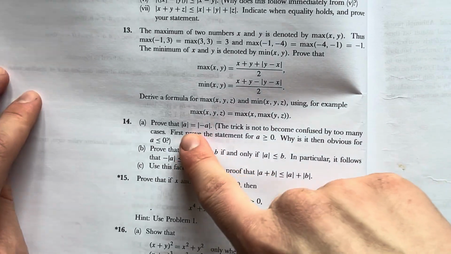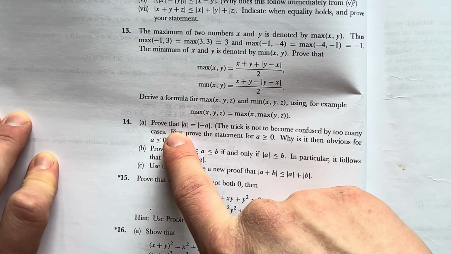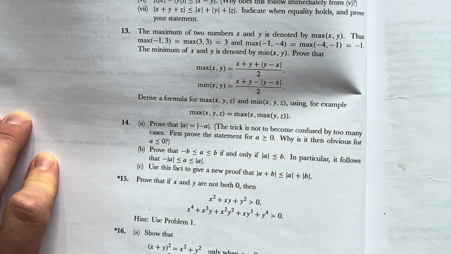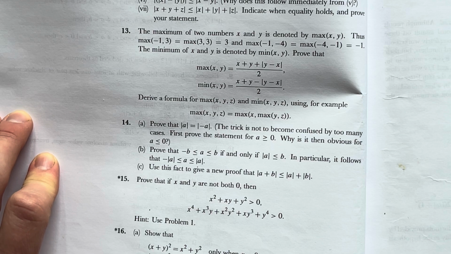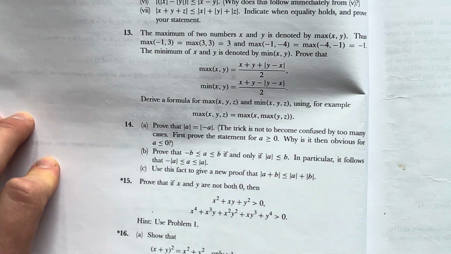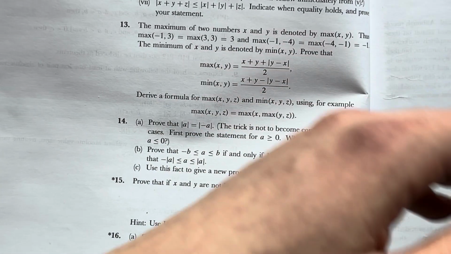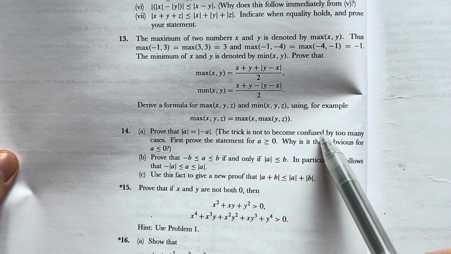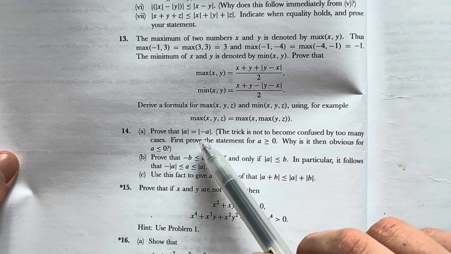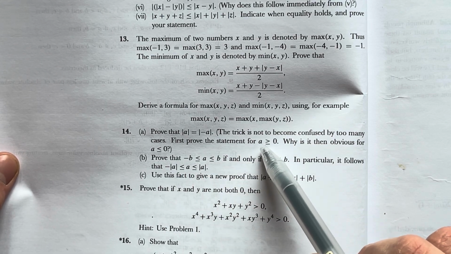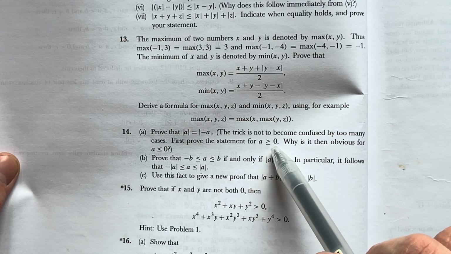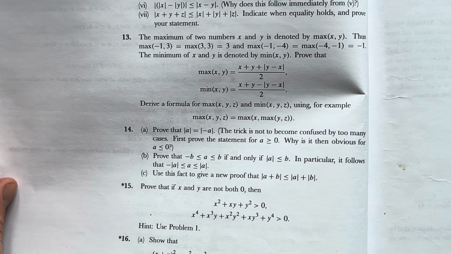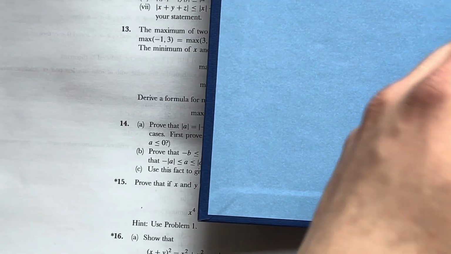And well, 14a, prove that absolute value of a is equal to absolute value of minus a. Okay, and we are told here the trick is not to become confused by too many cases. First, prove the statement for a greater than or equal to 0. Why is it then obvious for a less than or equal to 0? Okay, let's see.